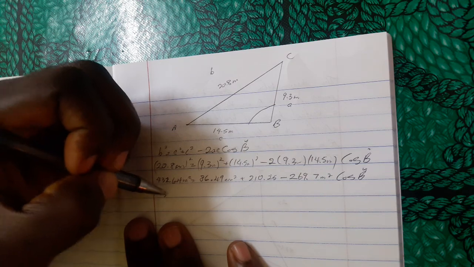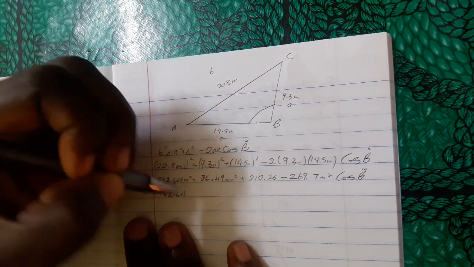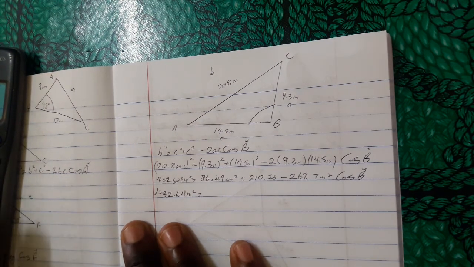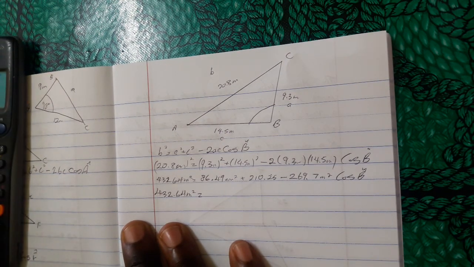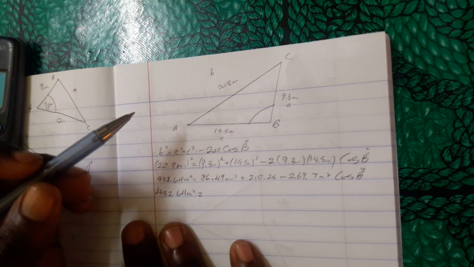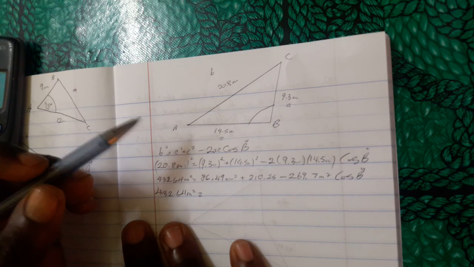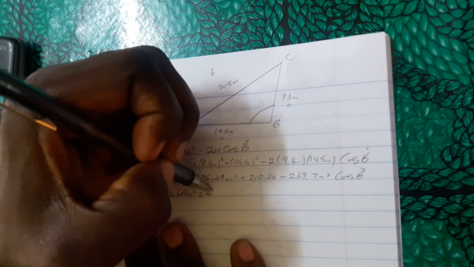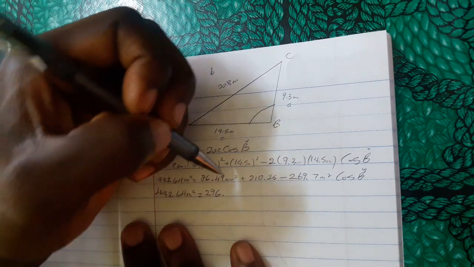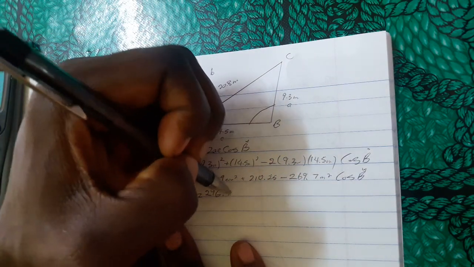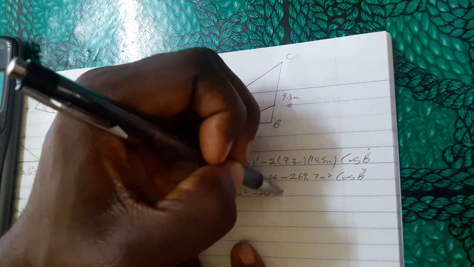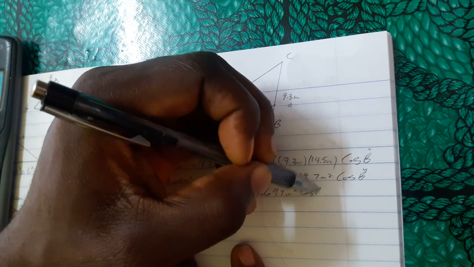This is 32.64 meters square. We have to add these two, so you'll get 296.74 meters square minus 269.7 meters square cos.